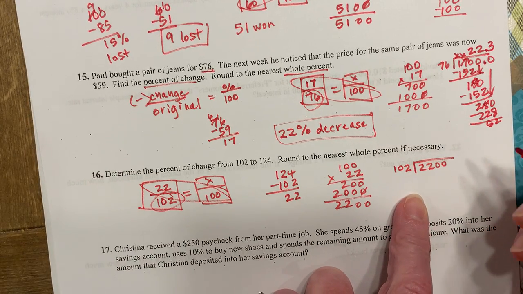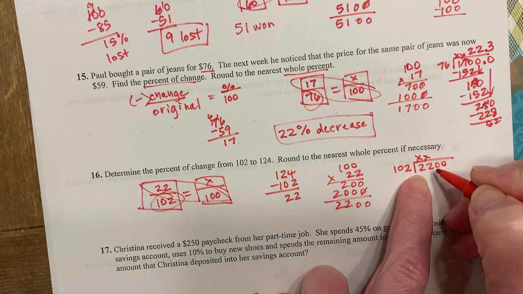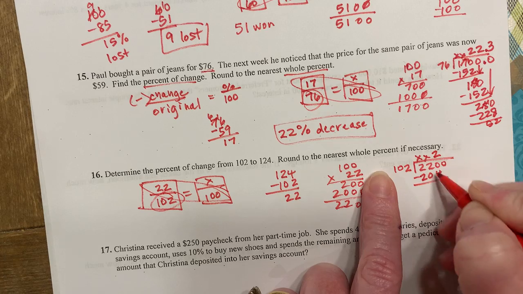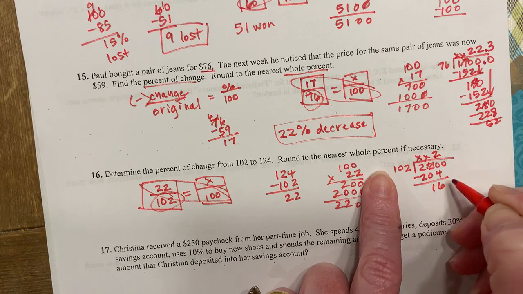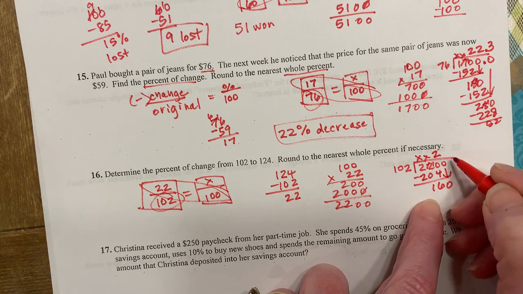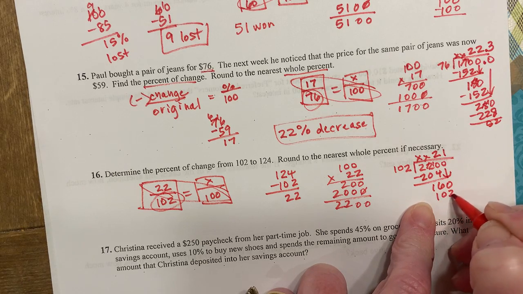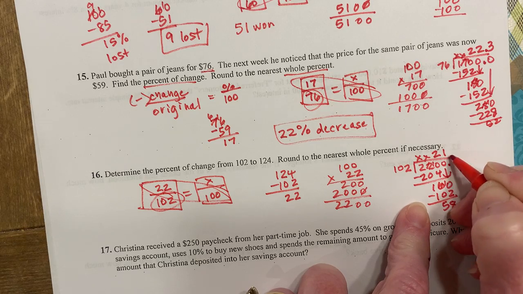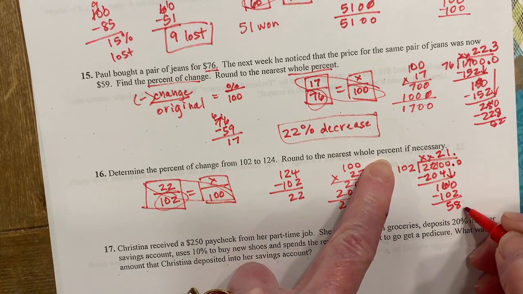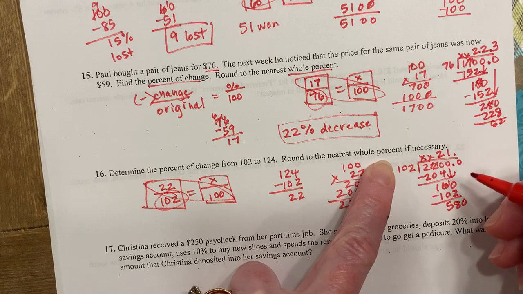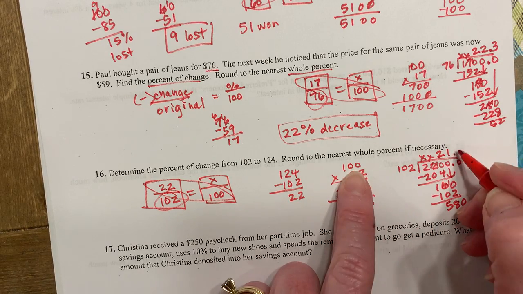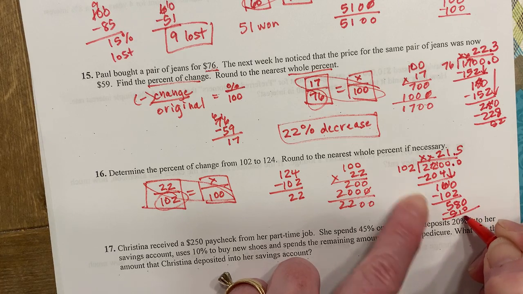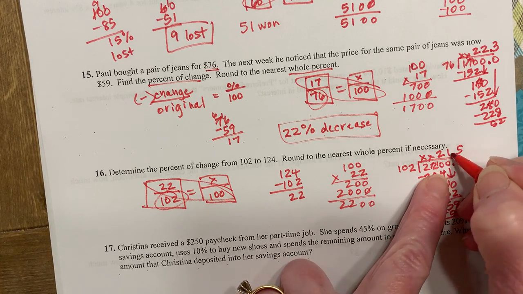Right, so 102 does not go into 2 or 22. It goes into 220 twice. So that would be 204. When I subtract, that's going to be 16. I'm going to bring down a 0. 102 will go into 160 once. When I subtract this one, I'm going to get 58. Add a decimal because I'm rounding again to the whole percent. So I need one decimal place. 102 will go into 585 times. So that would be 510. And then I can stop here because now I'm able to round.